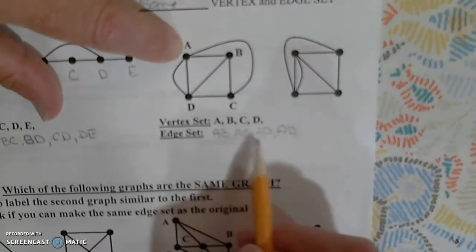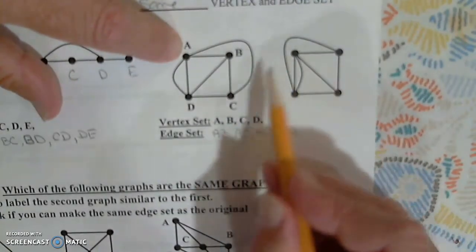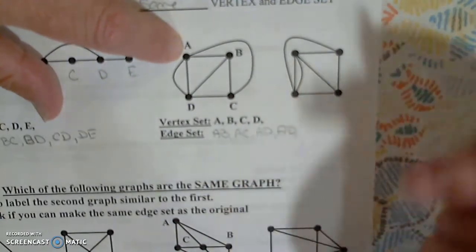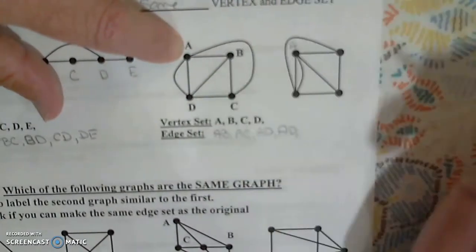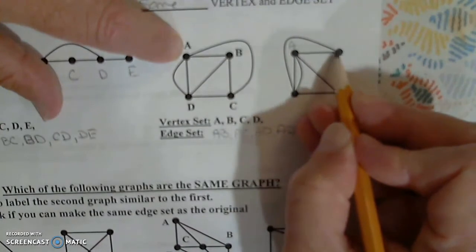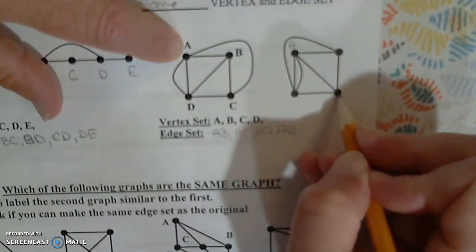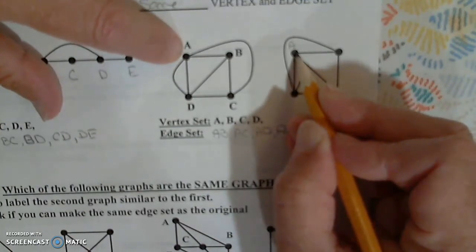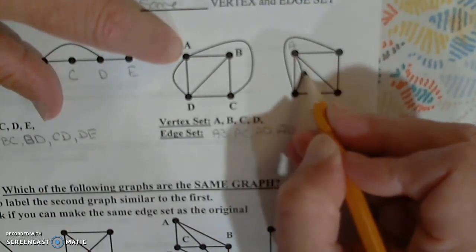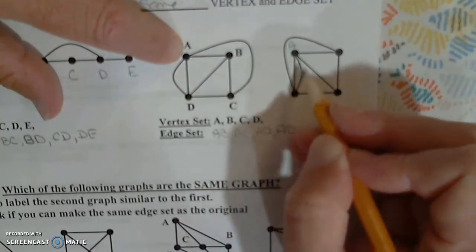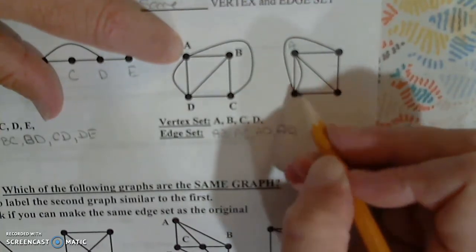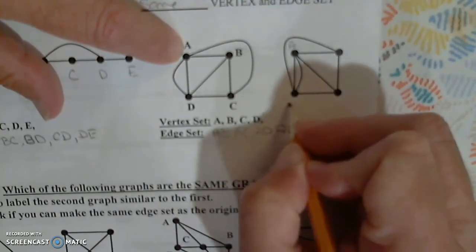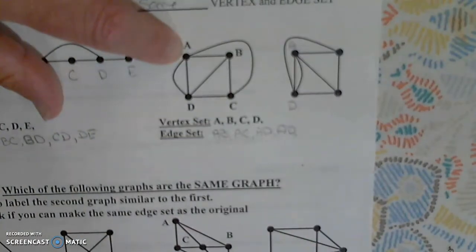So it looks like A really went to everybody. If you're looking at this graph, this would need to be A, because A goes to B, A goes to C, and then A goes to this actually. A would go to D. That would be a multi-edge. So see, there was my multi-edge. That would have to be my D.